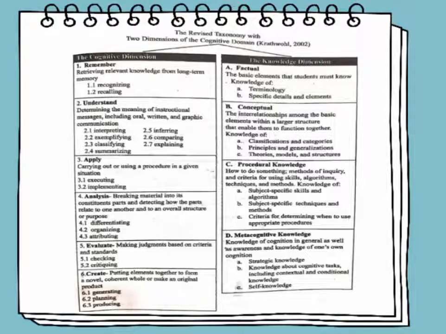So, sa 4th level, we have the analysis, na kung saan yung isang material, binibreak natin siya sa mga parts. At inaalam natin yung mga parts na mahalaga na relate sa isa't isa at sa pangkabuuan. Ang kinapapalooban niyon ay yung pag-differentiate, yung pag-organize at pag-attribute. So, the 5th one, yung evaluate. Yun naman po yung pagkakaroon natin ng judgment galing sa criteria at sa mga standards na naibigay. So, under naman niyon is yung pag-checking natin at yung pag-criticize.